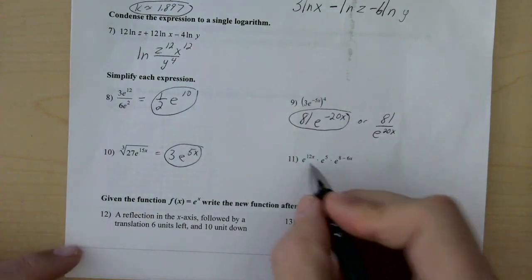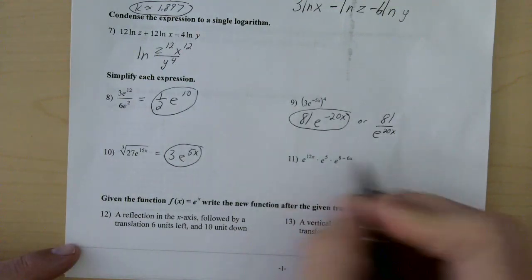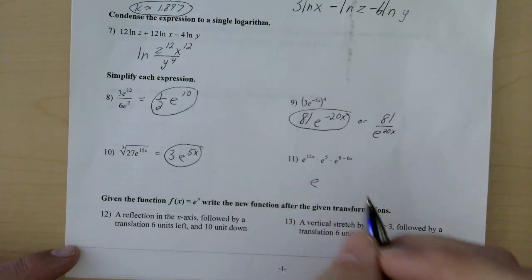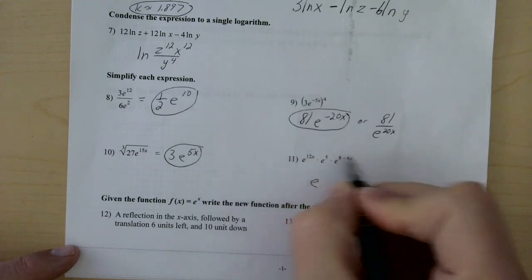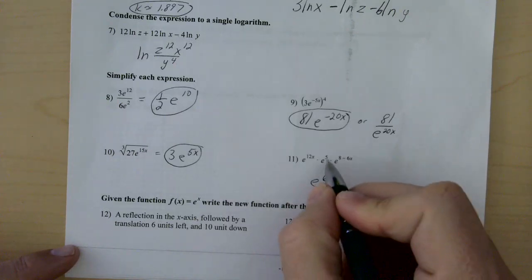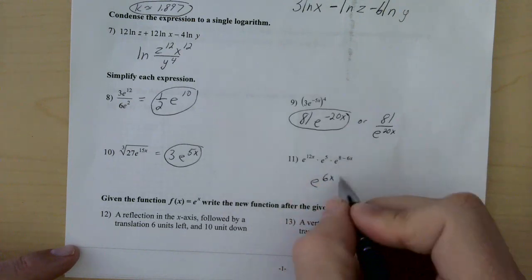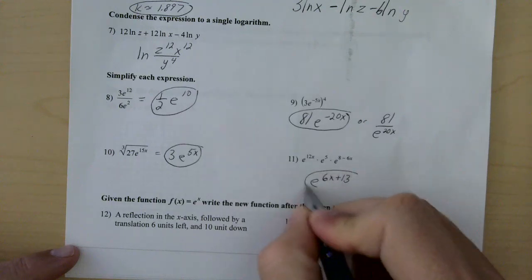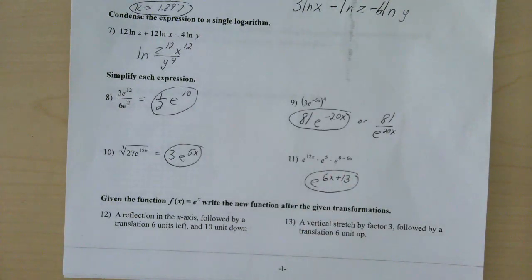And then finally, here I have 3 e's in a row. You just have to add your exponents. So I'm going to combine my like terms, this 12x and this negative 6x. I add together, I'll get a 6x. And then a 5 plus 8 is going to be a 13. Okay, so pretty easy.